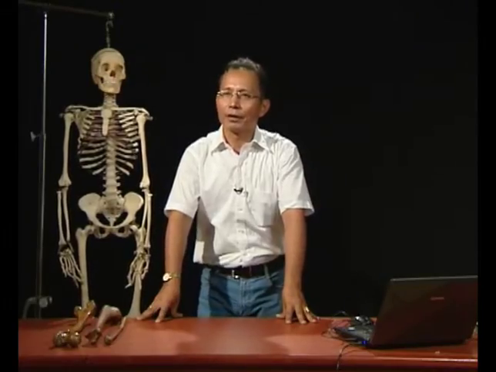And from such a comparative study of the structure and anatomical position of limb bones, we can go for an evolutionary approach of studying the gradual changes that have taken place in the skeleton system of the human body.